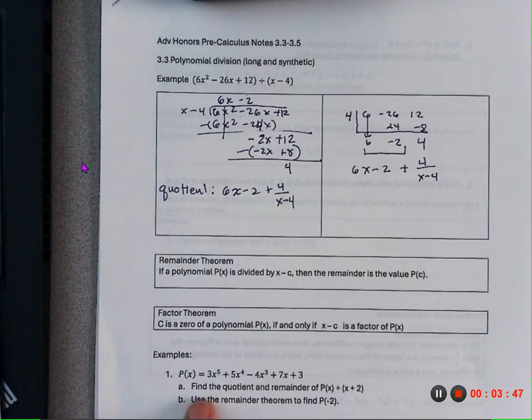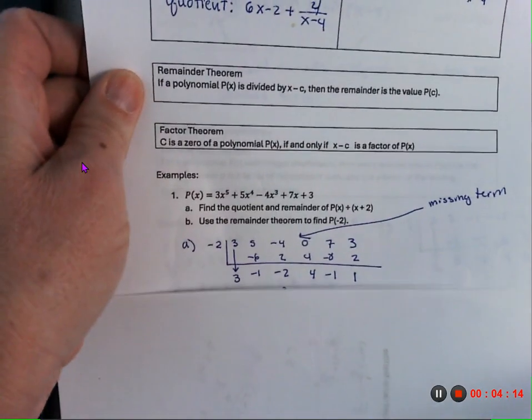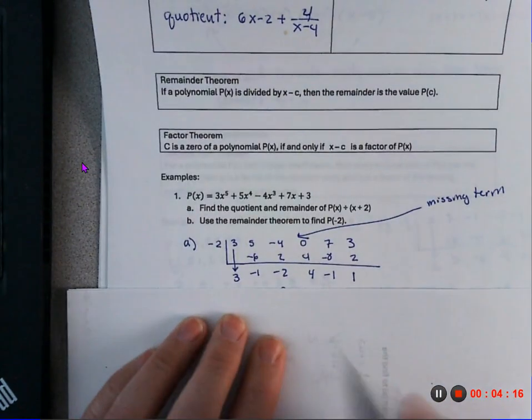Okay, so we're going to take this long polynomial, find the quotient and remainder, and then use the remainder theorem to find the polynomial evaluated at negative 2. So the first thing we need to do is divide by x plus 2. So I'm going to do that using synthetic division. And actually, I'm going to do it speedy quick by just showing you my work here. So you can pause if you need to catch up.